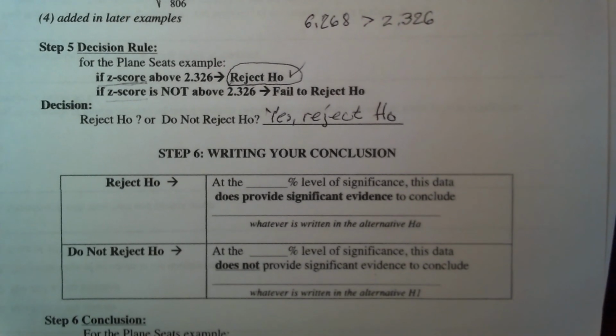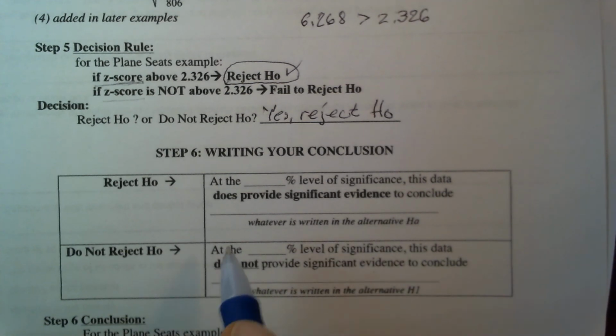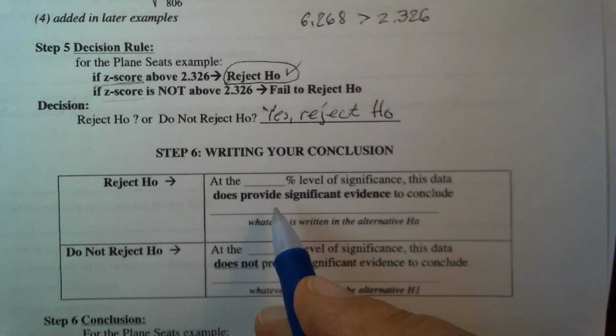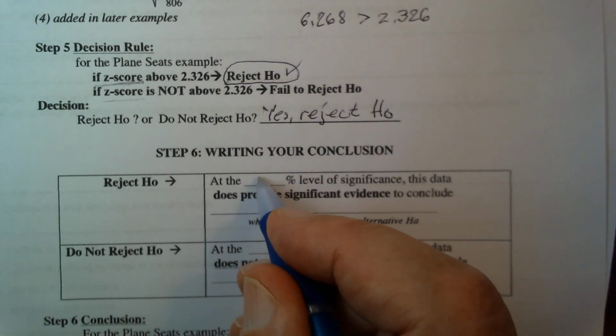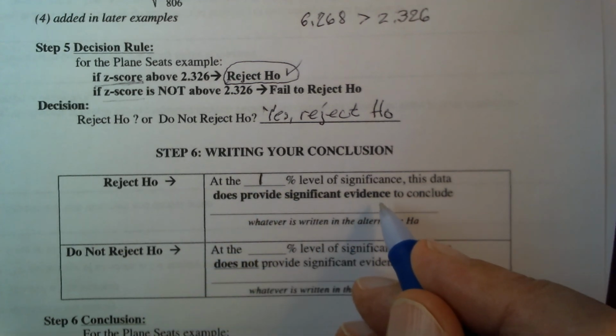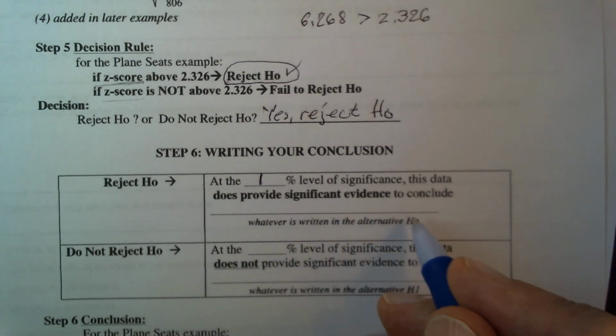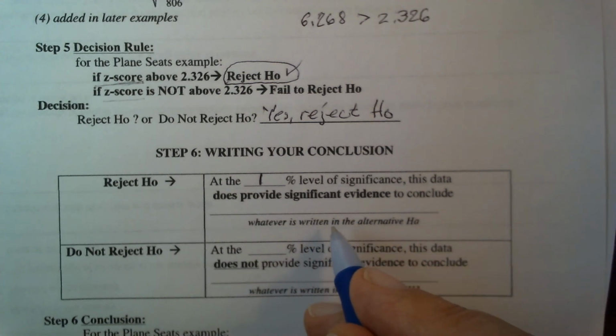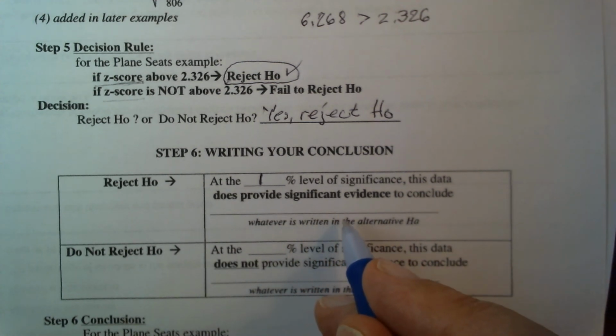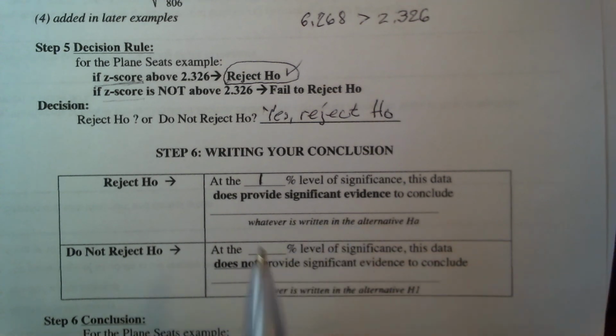So here's how we write our conclusion. We begin with, in this case, at the 1% level of significance, this data does provide significant evidence to conclude that the majority of adults prefer window seats when they fly.